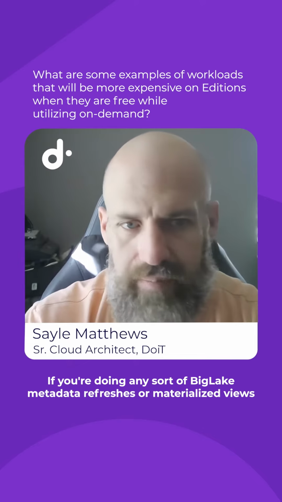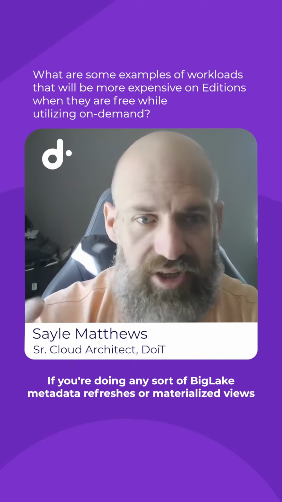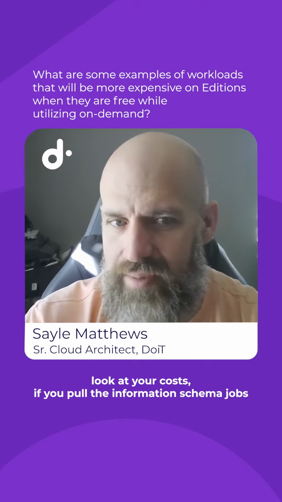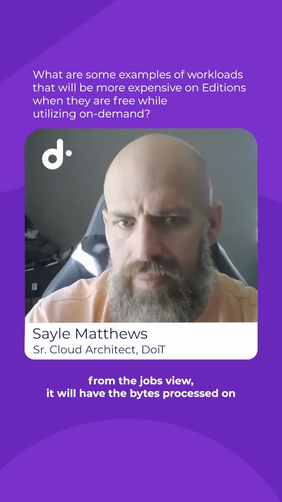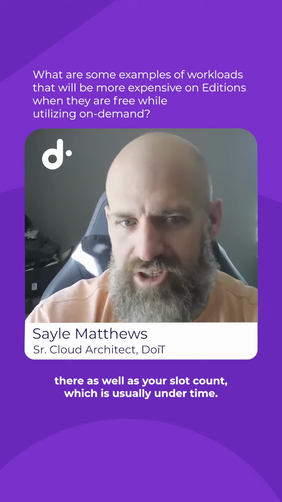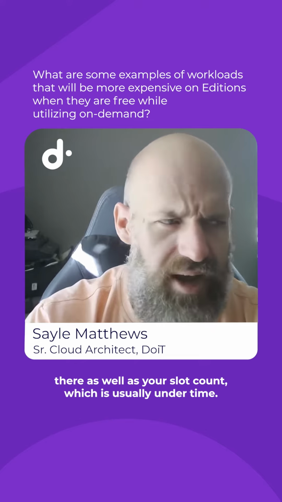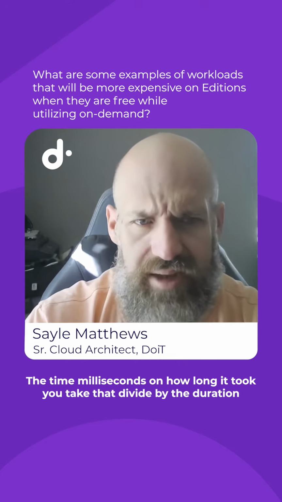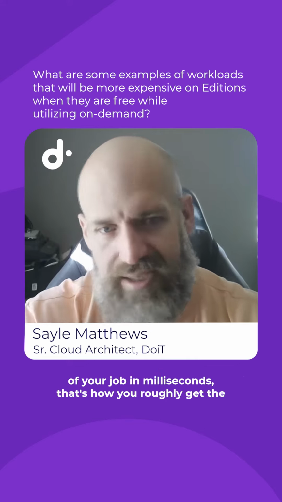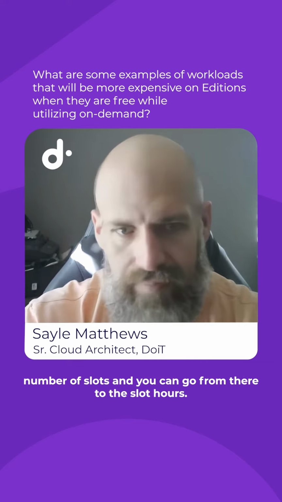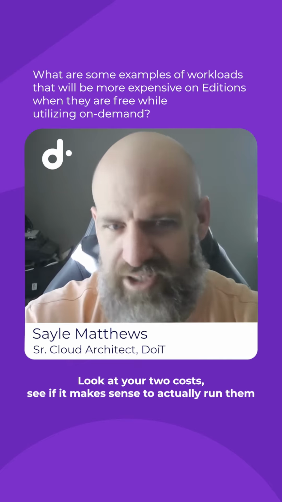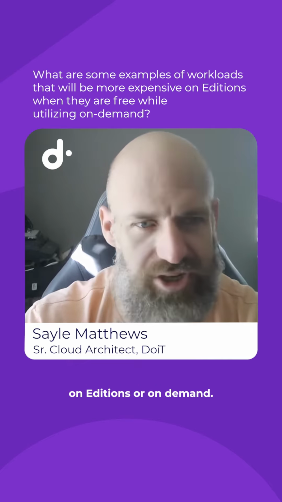If you're doing any sort of BigLake metadata refreshes or materialized views, look at your costs. If you pull the information schema jobs from the jobs view, it will have the bytes processed as well as your slot count, which is usually under the time in milliseconds of how long it took. You take that, divide by the duration of your job in milliseconds. That'll tell you roughly the number of slots, and you can go from there to the slot hours. Look at your two costs, see if it makes sense to actually run them on editions or on demand.